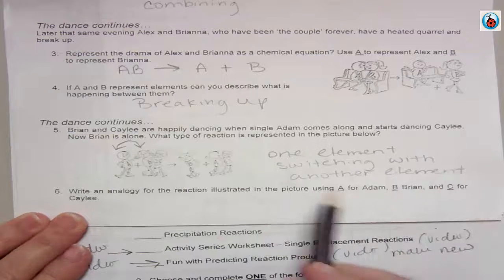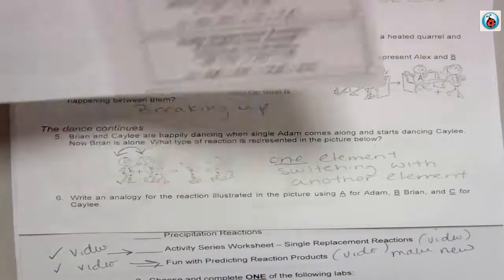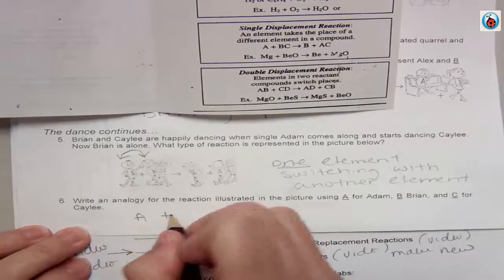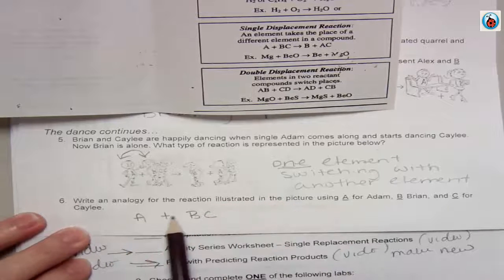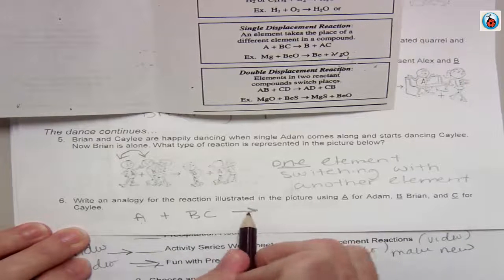And just a single element, one. That's why this is called a single replacement. So we're going to illustrate this. We've got A plus B and C, because remember it is single atom and Brian and Kaylee are the couple.